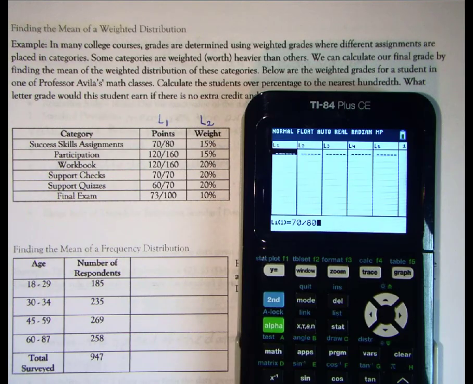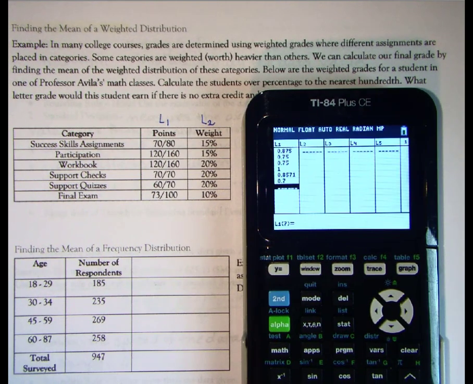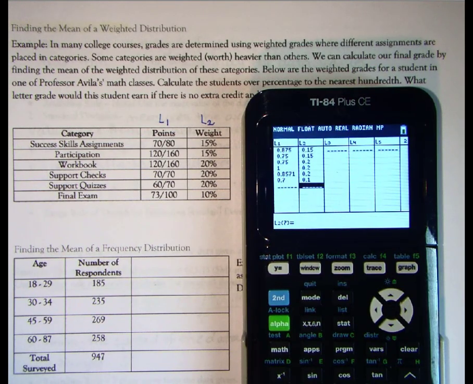To enter 70 over 80, you're going to need to use the division bar. When you put this fraction into your calculator and hit enter, you're going to notice it's going to change your value to its decimal conversion, and that's okay. You should have 6 rows of decimals where the calculator converted all of those fractions to its decimal equivalent. Now move to your list 2 and enter these percentages also as decimals. You want to make sure that your data is entered as paired data.